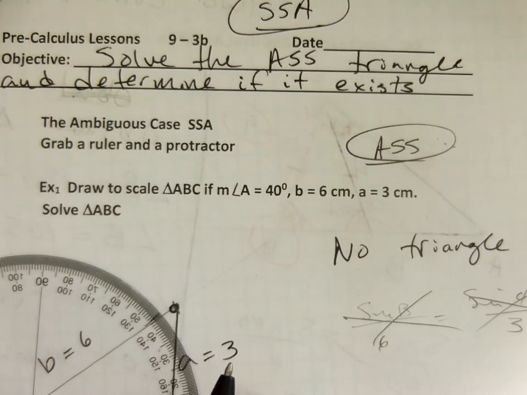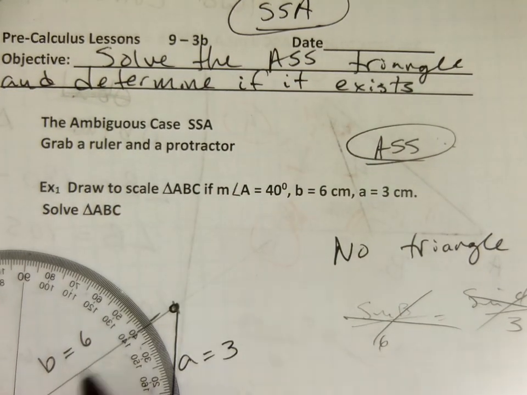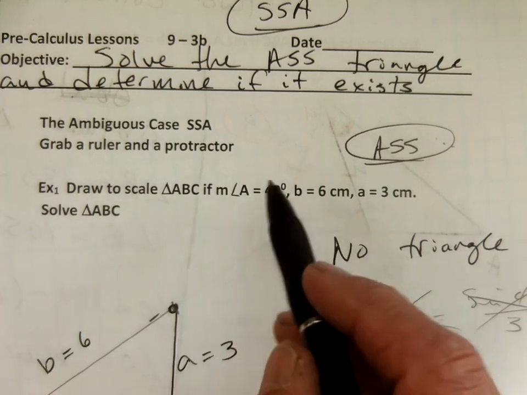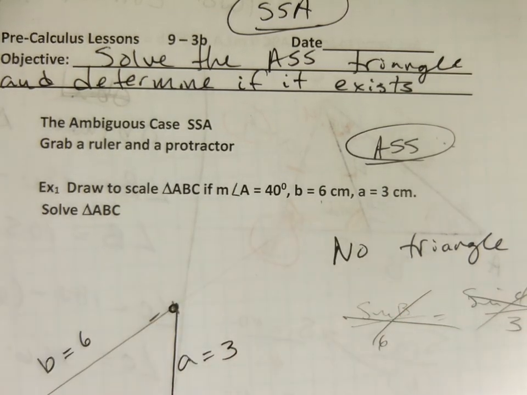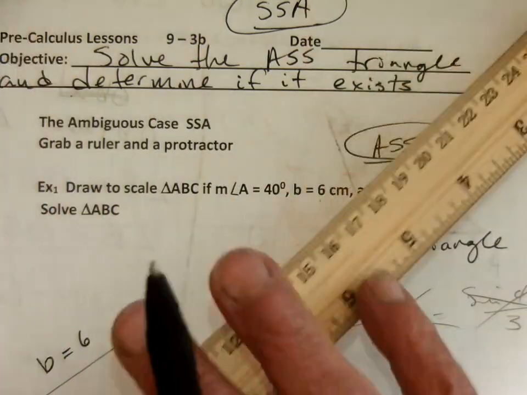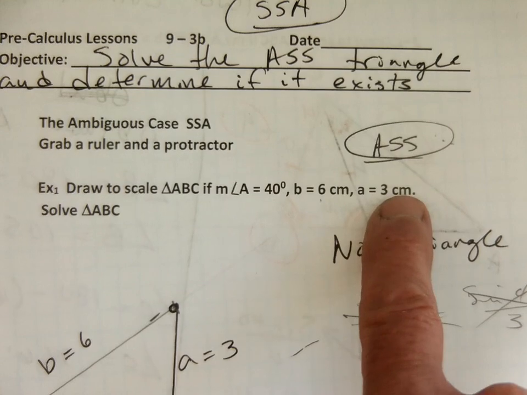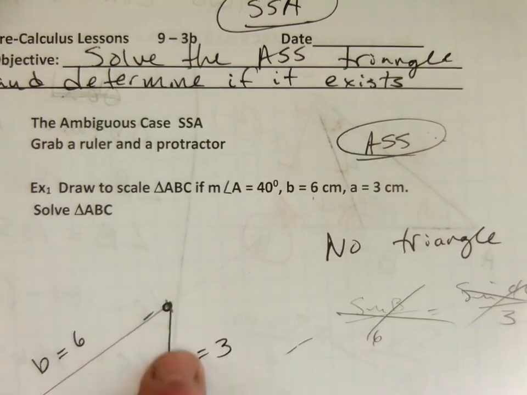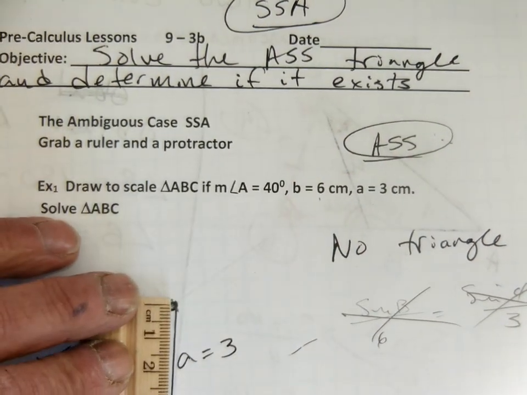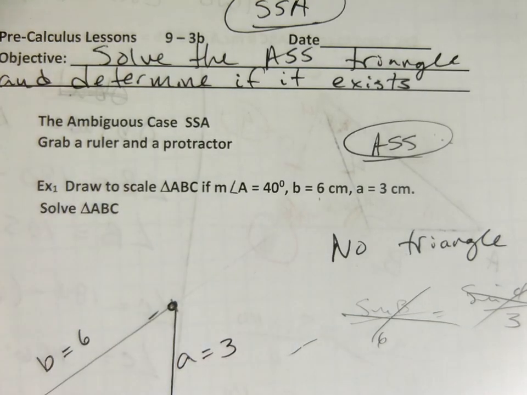We drew a 40-degree angle, and we made this side be 6 centimeters. We actually measured it, 6. And then we knew that side A has to be opposite of angle A. So we tried to draw it and it didn't fit. So we know that there is no triangle that exists.